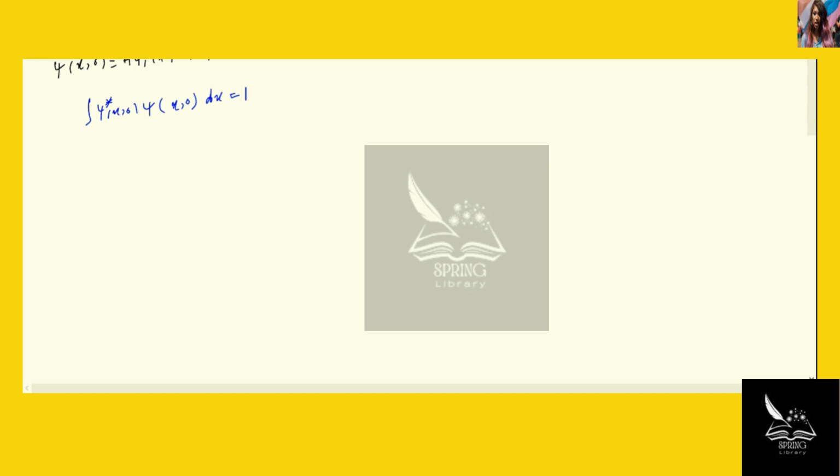So this is again A. So we can write it as mod of A squared into the integral of (psi 1(x) plus psi 2(x)) star into (psi 1(x) plus psi 2(x)) dx.